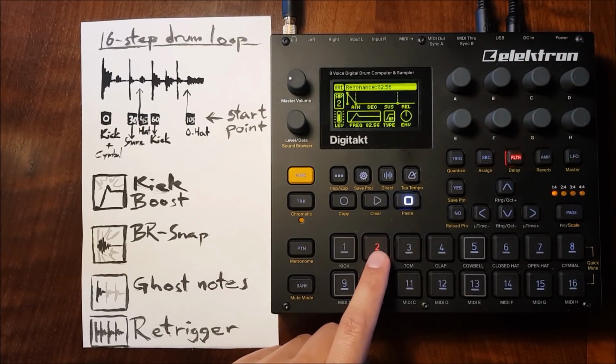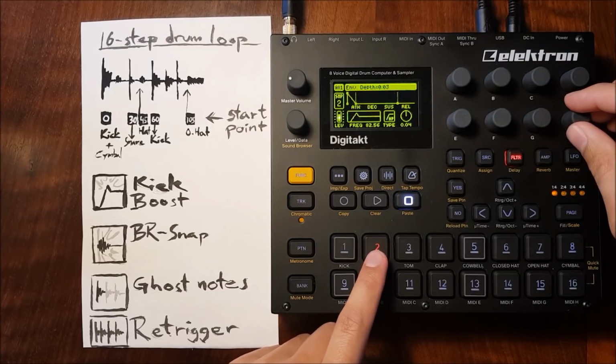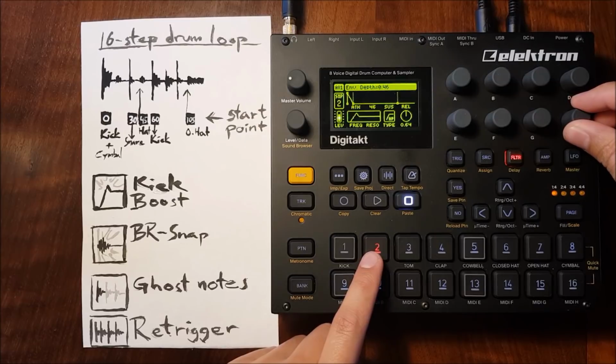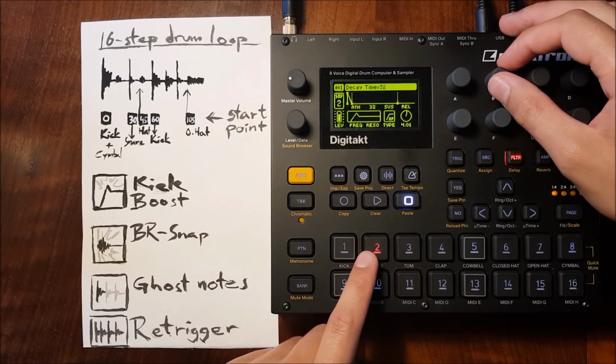And if it doesn't sound that good, you can try tweaking the envelope depth and the decay time.